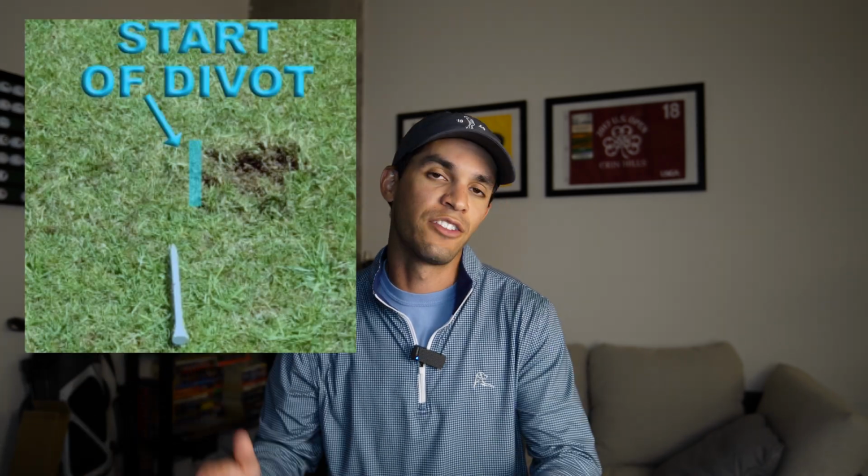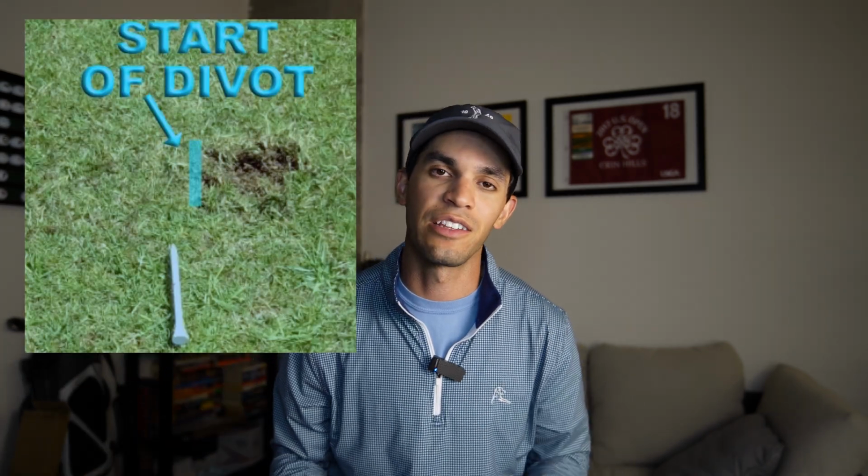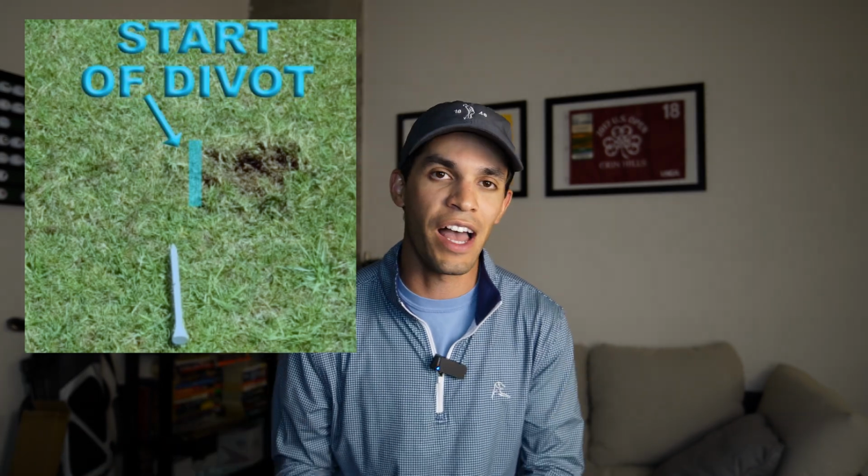There are a couple of different ways you can test for this. It depends if you're able to hit off the grass or if you have to hit off mats. I was not fortunate enough to hit off the grass, but if you are, you can put a tee in line with your ball and see where your divot starts. If it's behind the tee, then you know it was fat. If it's way in front, or if it's not there, then you know it was thin. And if it was directly after the ball or directly after your tee, then you know it was a perfect strike.